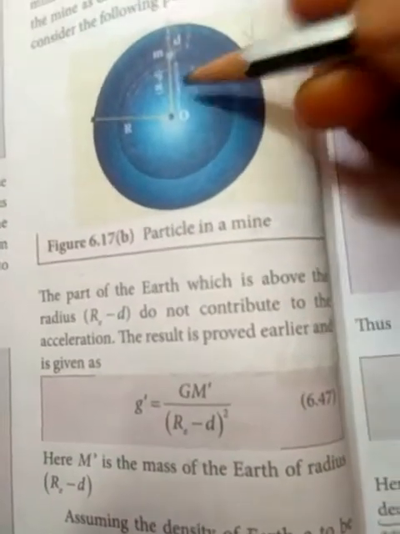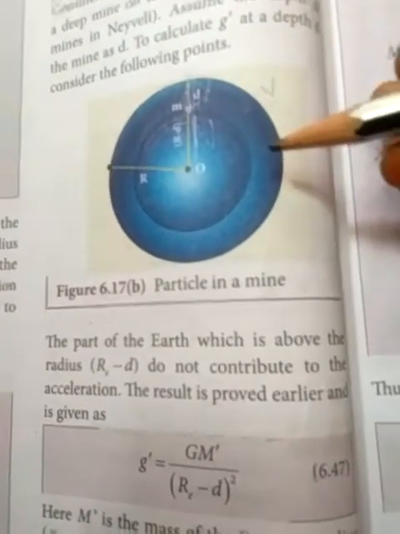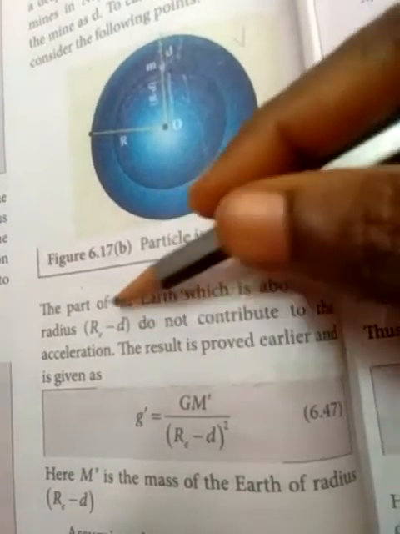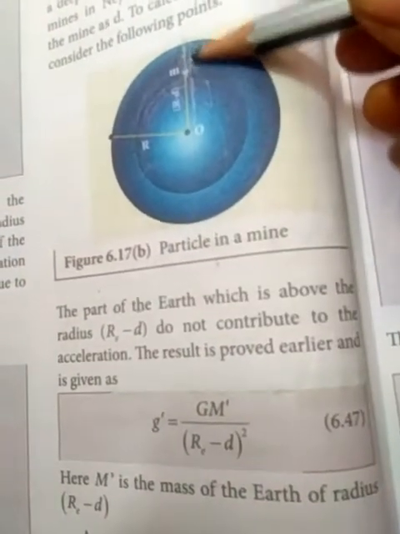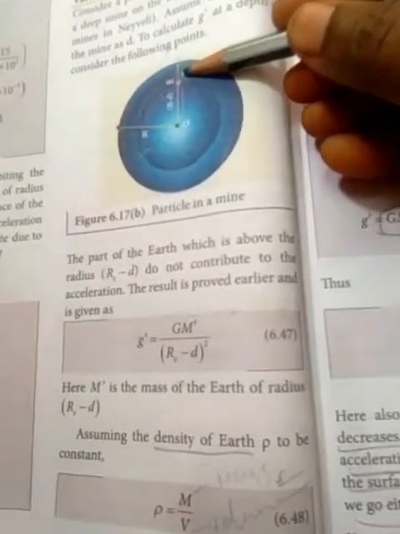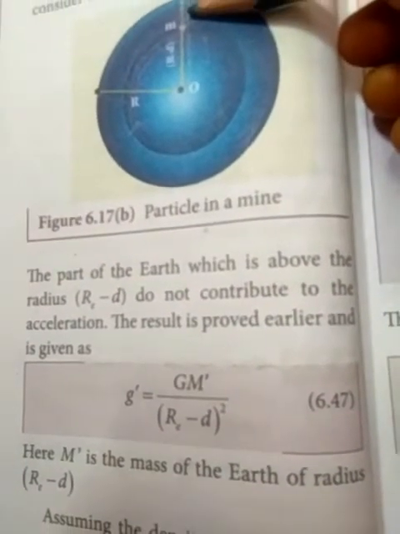So now we put in the calculations. Now we do the calculation. Okay, so what we are going to see is the gravitation, so here we take g dash. So the part of the earth which is above the radius, the radius of earth minus d as I said, right. So it is not contributed to the acceleration.